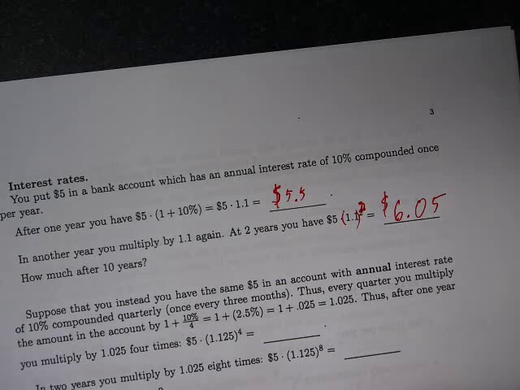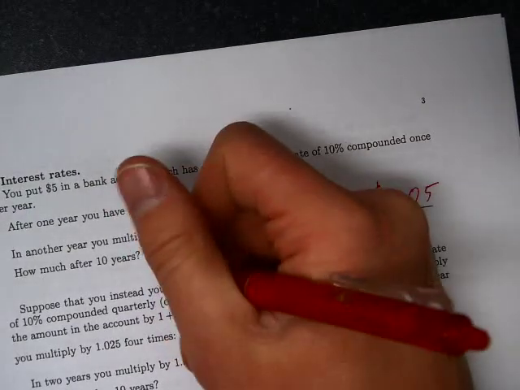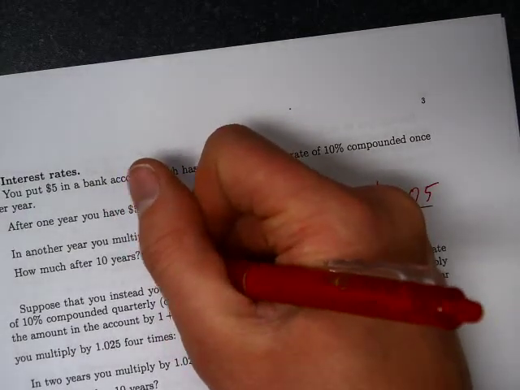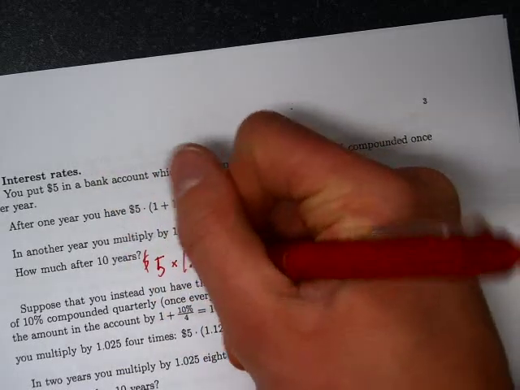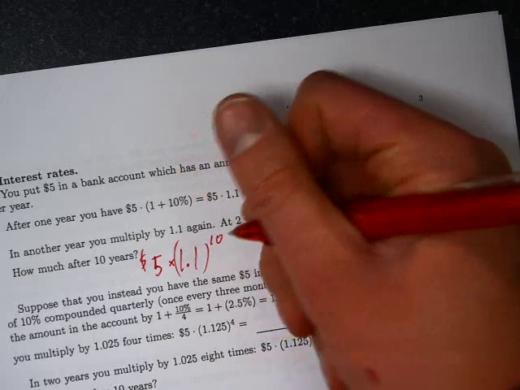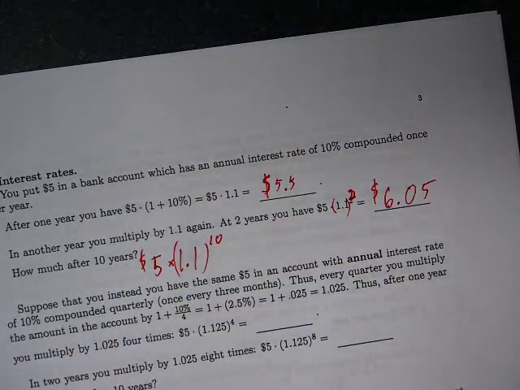So that final value will be $5 times 1.1 to the power 10. And I'm putting parentheses there, but the order of operations will do 1.1 to the power 10 before it multiplies by 5 anyway. How much do you have at year 10?